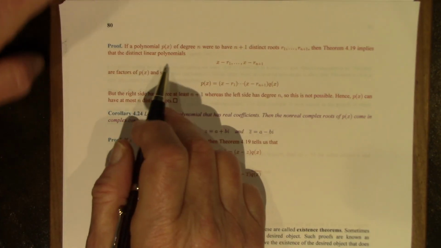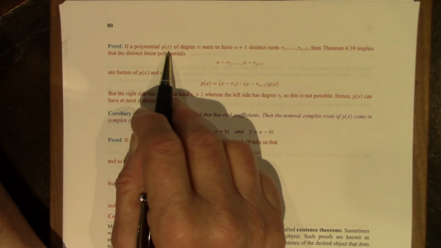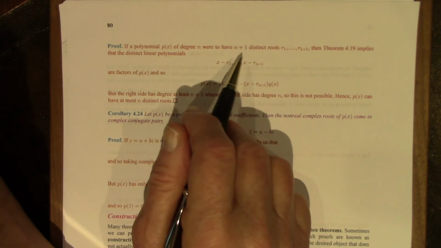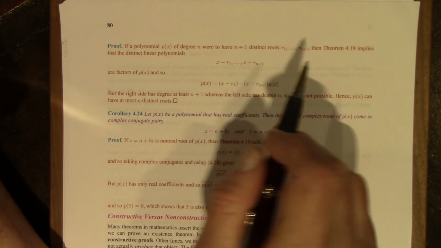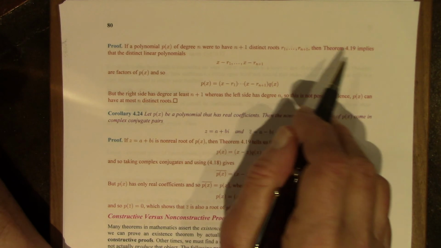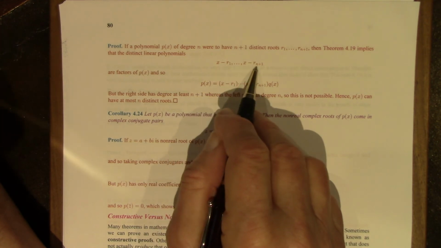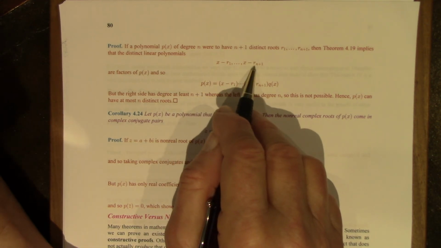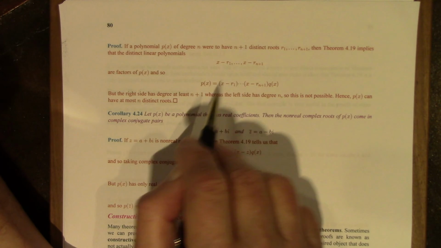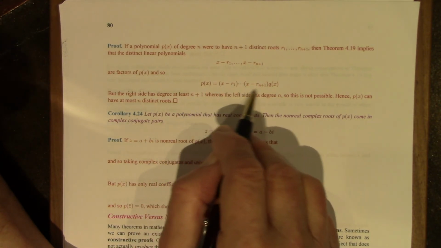Well, if a polynomial p of x of degree n were to have n plus 1 distinct roots, then Theorem 419 would imply that these were all factors of p of x, and so p of x would look like this.